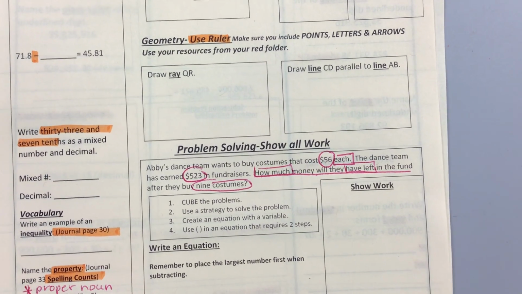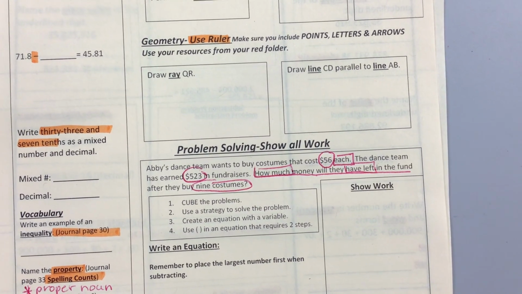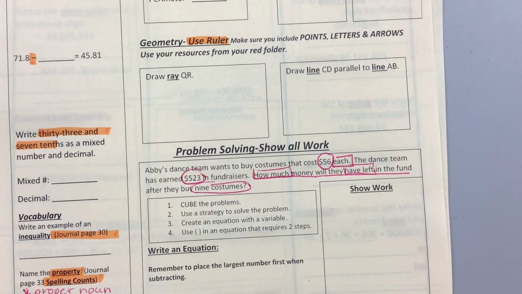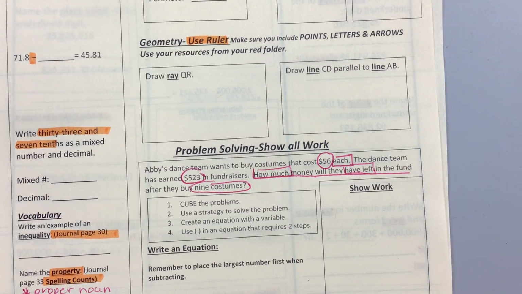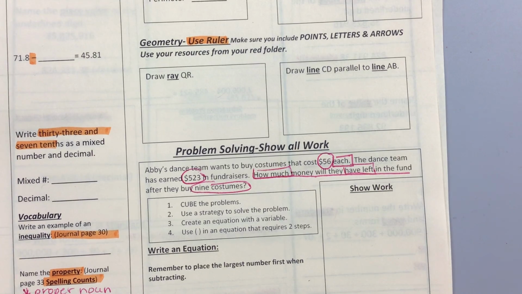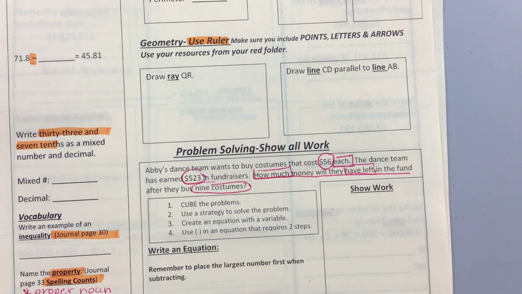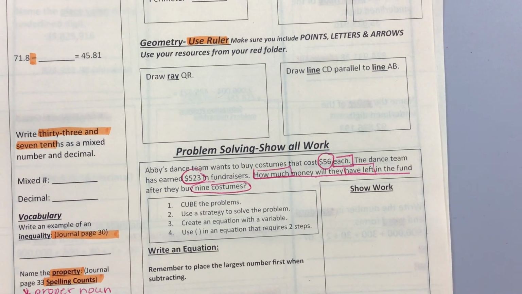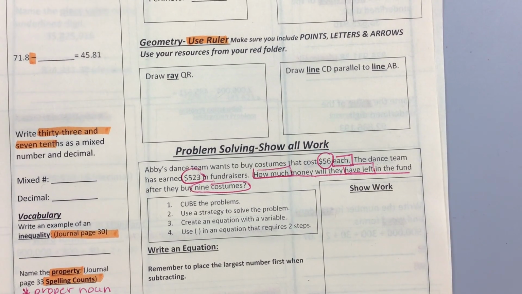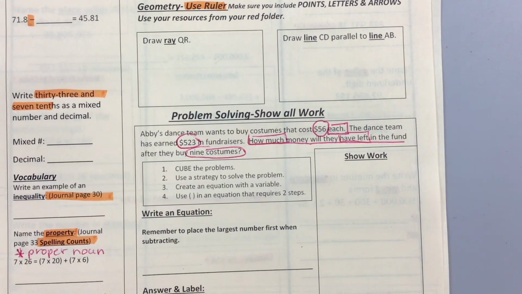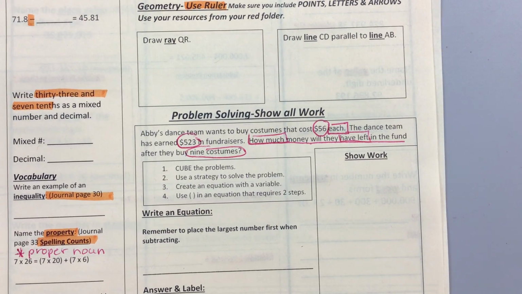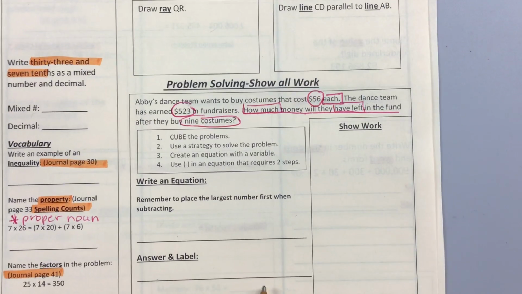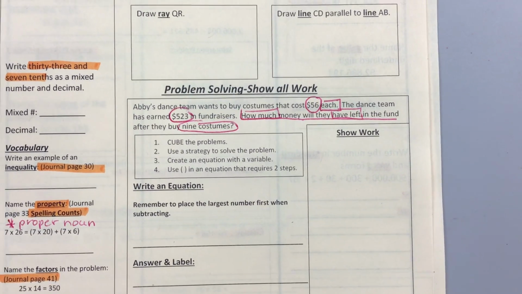Anybody reading through that? What do you think we need to do here? What do we need to do? Jameson? That's right. That's going to be a good start. And don't forget to do your answer and your label here.